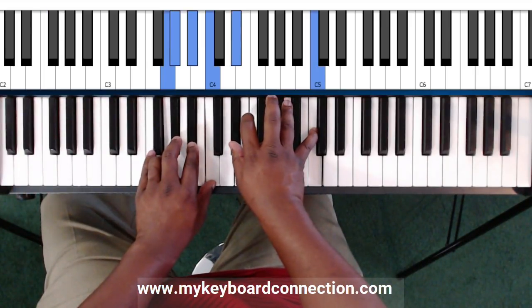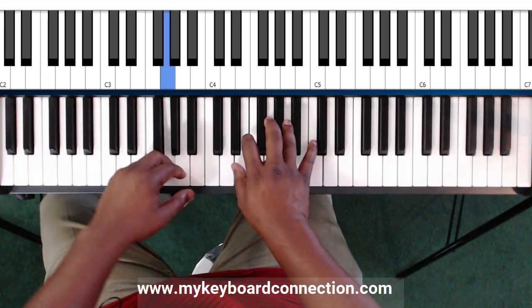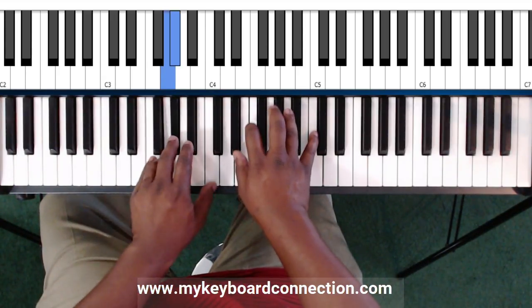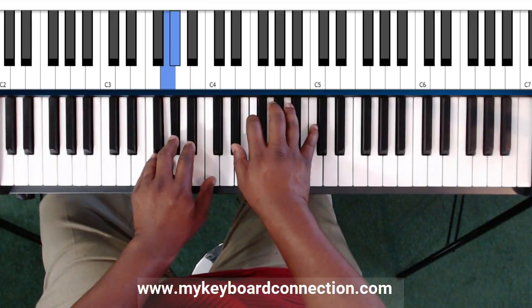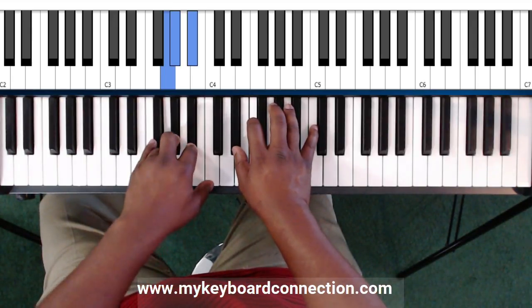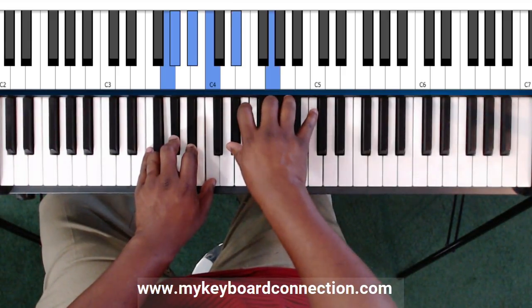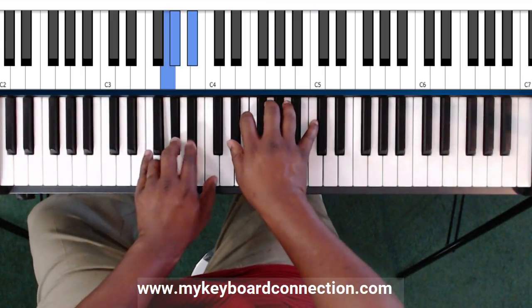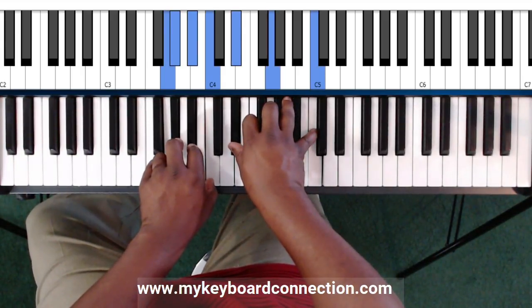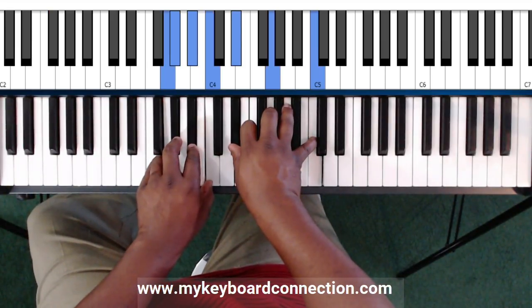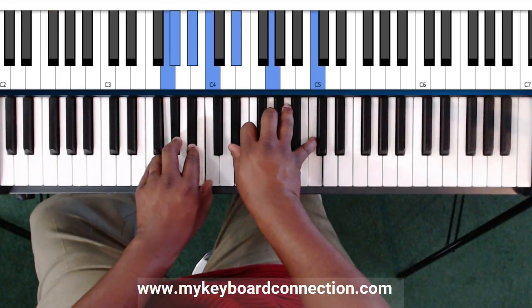But the notes are A flat, G, A flat, B flat, C, E flat, G, C. Bass note F. Okay?